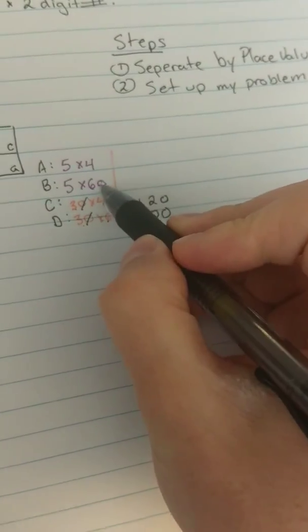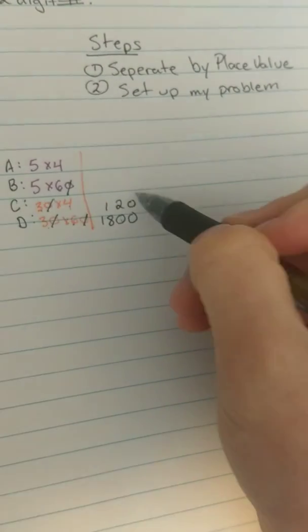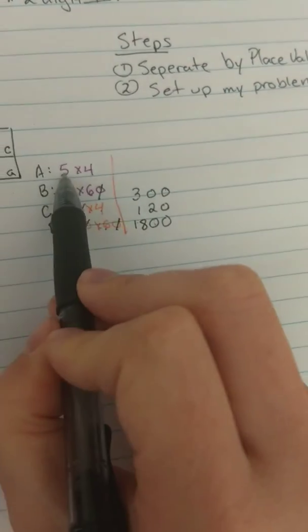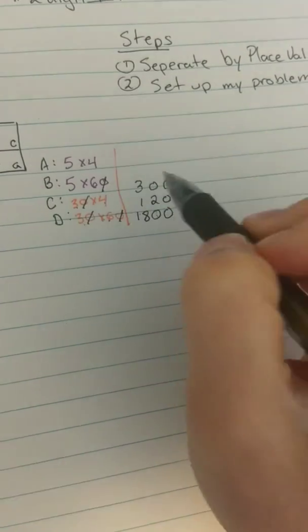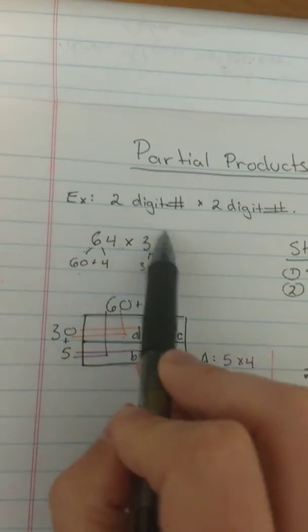Partial product B has 5 times 6, which is 30, but I have to remember I have 1 zero. So I have 1 zero, and I have the number 30. Finally, 5 times 4 is 20. I don't have any other zeros here, so I'm just going to put 20 down right away. I'm going to add these together, and my solution should give me my answer to my original problem.